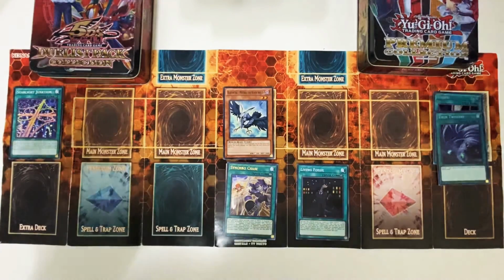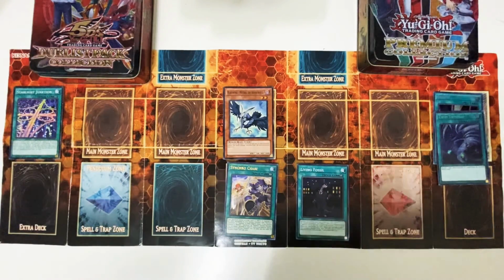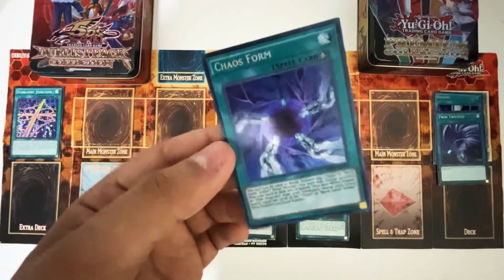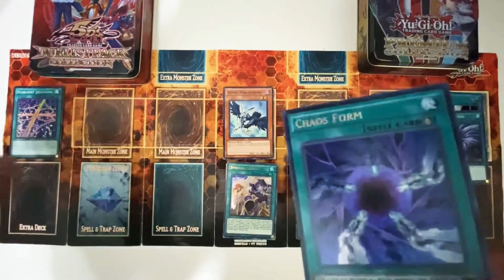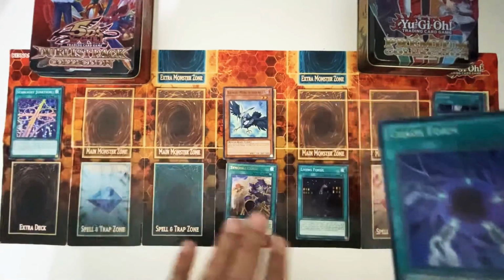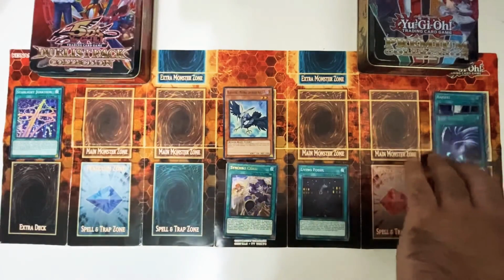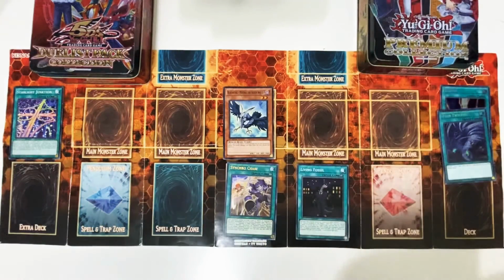Now, last but not least, I want to talk about a ritual spell card. Ritual spell cards are very different than other spell cards. As you know, our field spell has an effect, but it goes in the field zone. Our continuous and equip will stay on the field as long as they have to. Our quick play and regular spells go to the grave as soon as they're done with their effects.